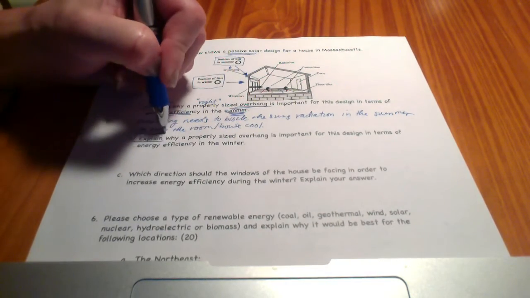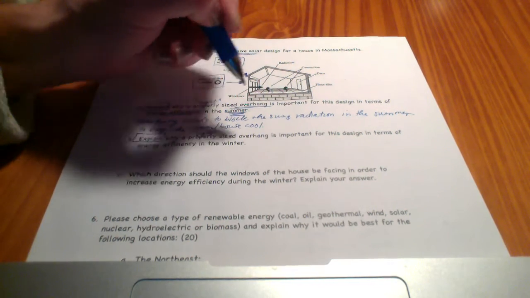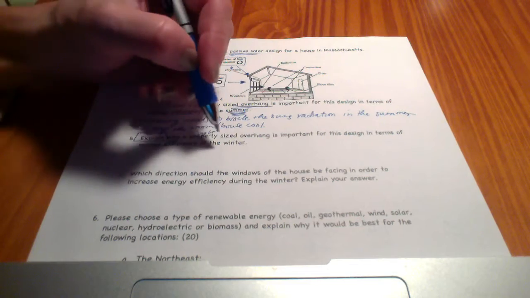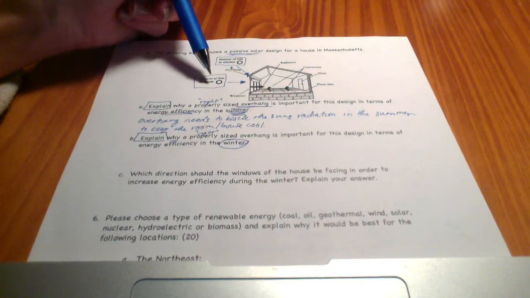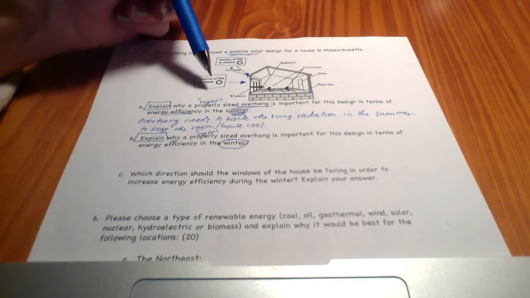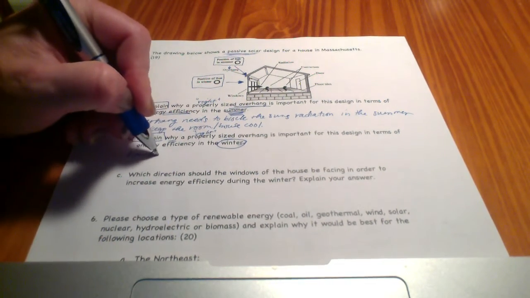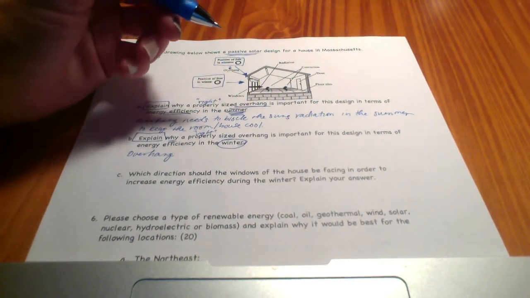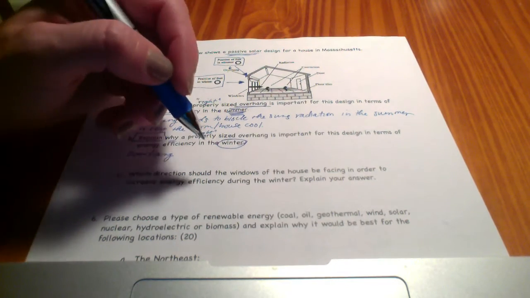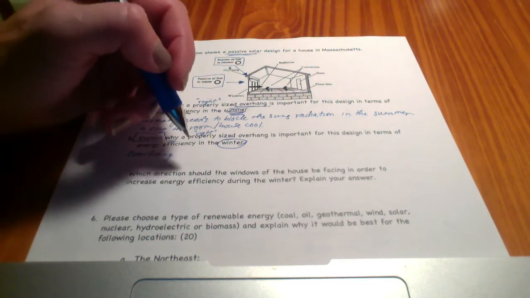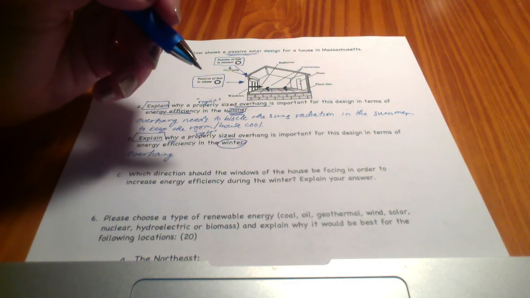Explain, part B, why a properly sized, remember properly means right, why the right size overhang is important for the design in terms of energy efficiency in the winter. So in the winter time, you want the sun in the house because that radiation is going to keep it warm. So in the winter, the overhang needs to be small enough so that it does not block the radiation in the winter, so the radiation can help heat the house up naturally, and then you don't have to worry about running the heat as much. It increases the efficiency of the heating process.